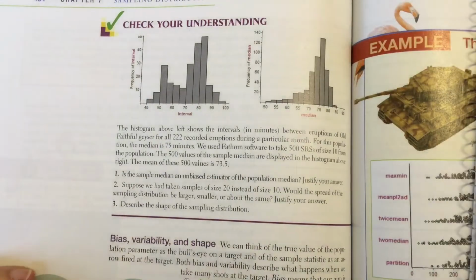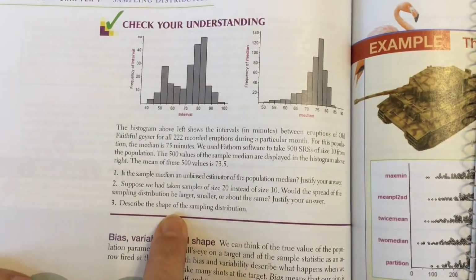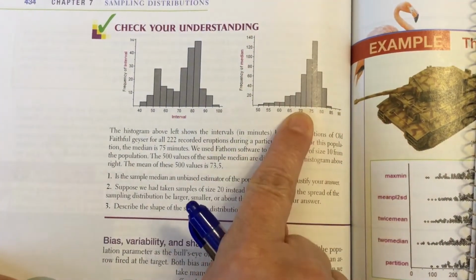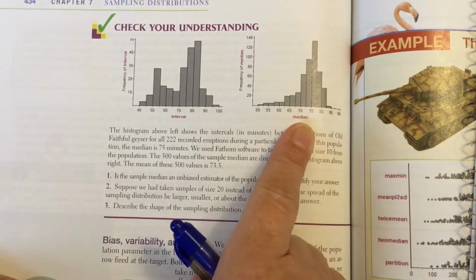The last question says, describe the shape of the sampling distribution. We can do that. The shape is left skewed unimodal. There we go. Piece of cake.